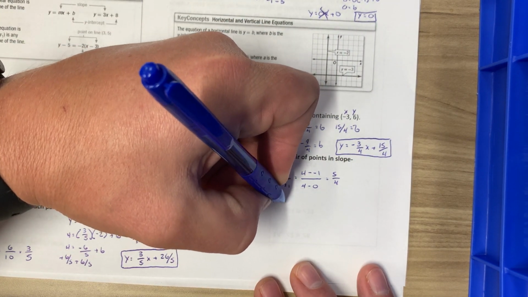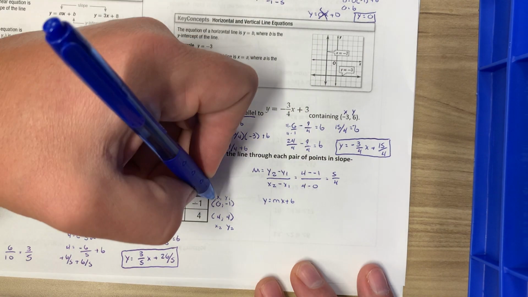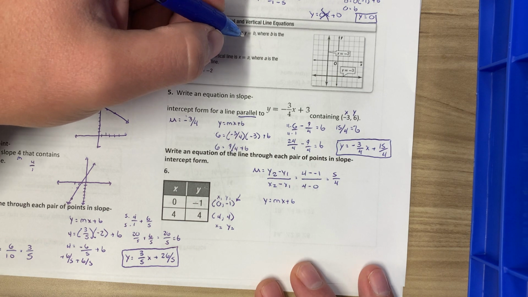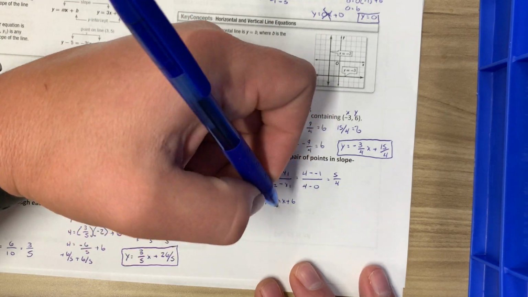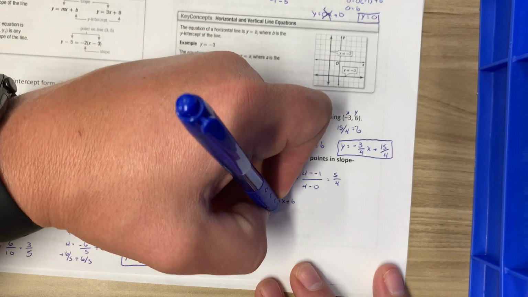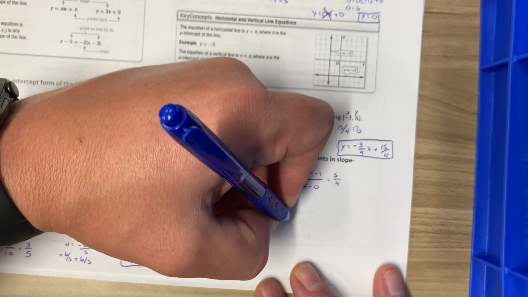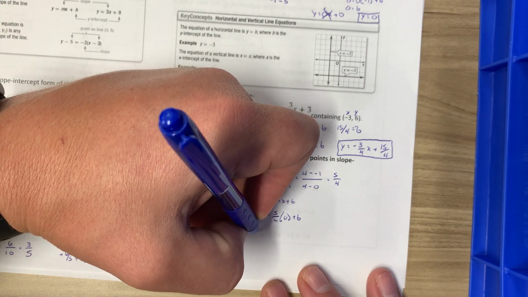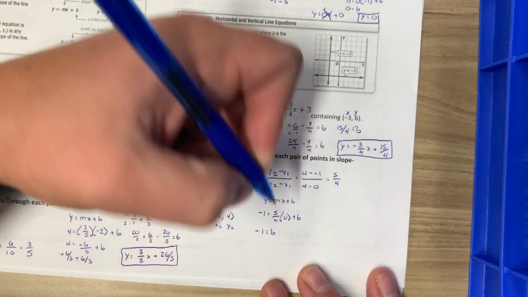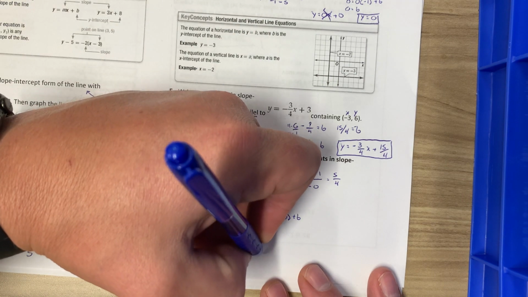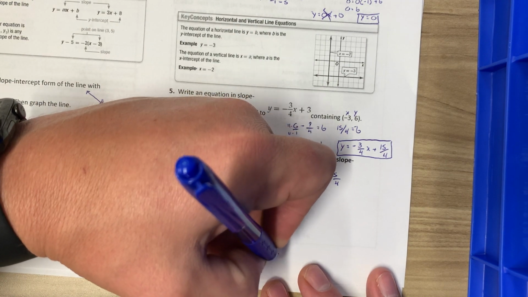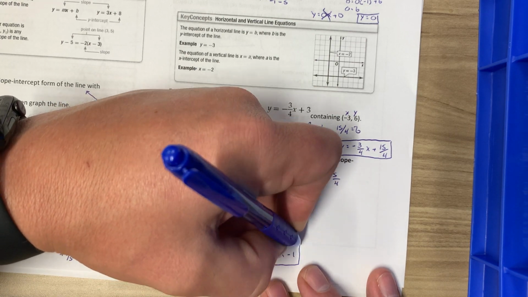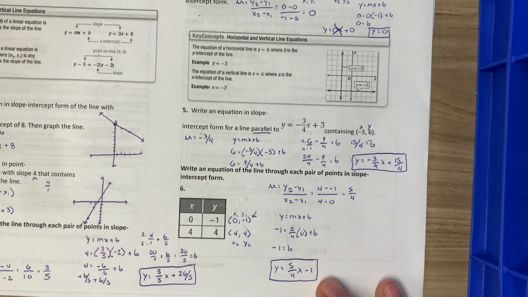So then I use y equals mx plus b. I pick one of the 2 points. I always pick the one with the 0, so I'm going to pick that one. And I plug it in for x and y with my slope. So I'll have negative 1 equals 5 over 4 times 0 plus b. So 5 over 4 times 0 is 0, so negative 1 will equal b. So my final equation is going to be y equals 5 over 4x minus 1. And that's all for section 4.